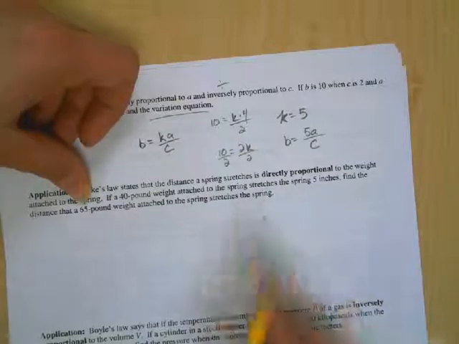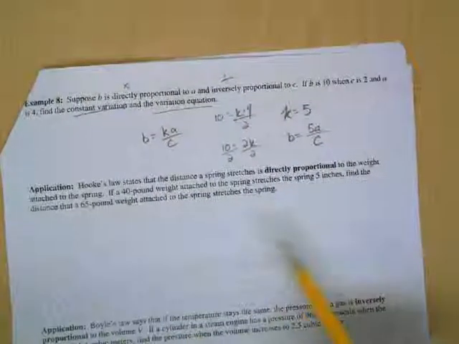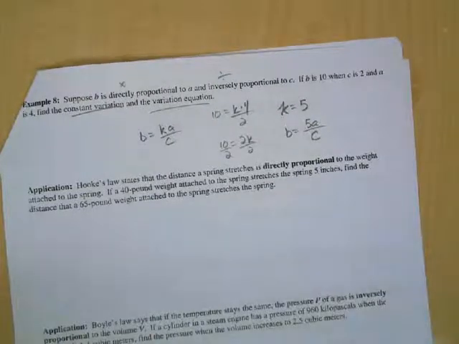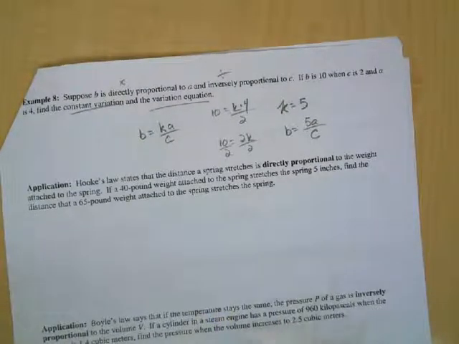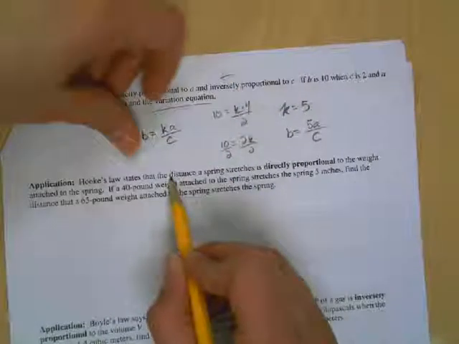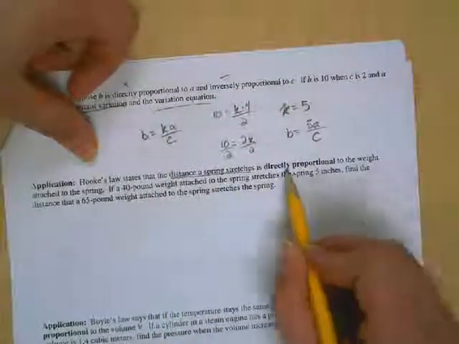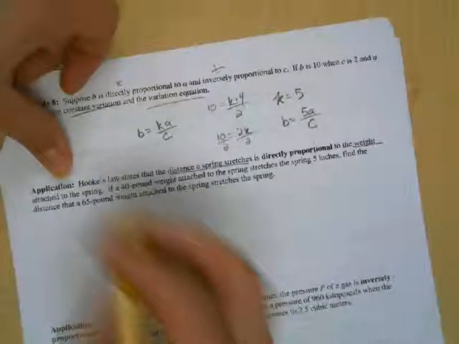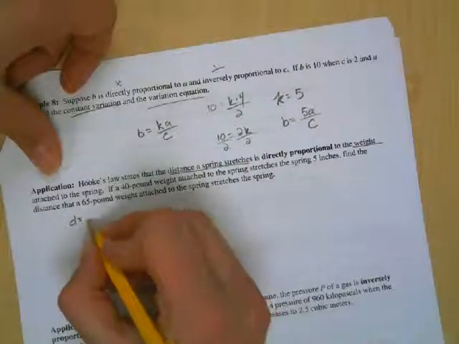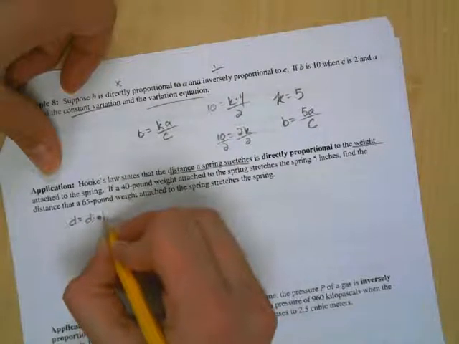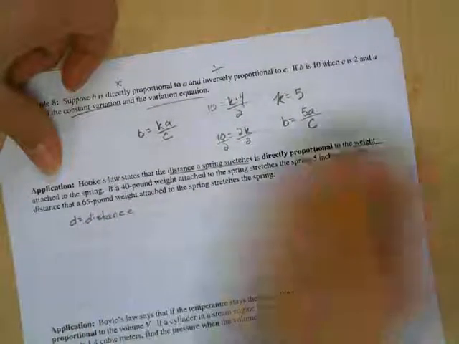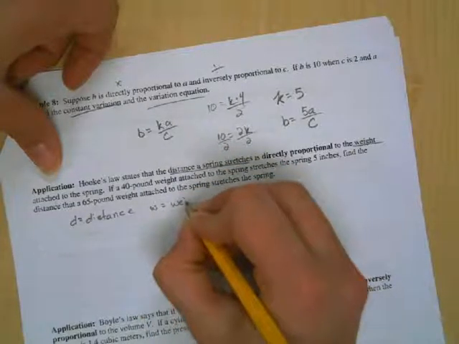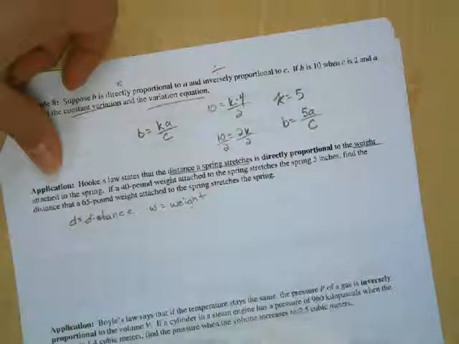Okay, so here's the thing. They don't give me variables. I have to set up my variables. That's the very first thing I'm going to have to look at: what are my variables going to be? I have the distance a spring stretches is directly proportional to the weight attached to the spring. So that's going to be my two variables. I've got distance, and I'll just call it D because that makes sense. And I've got weight, and I'm going to call that W. D is distance, W is weight.